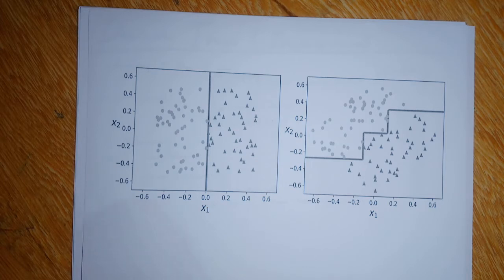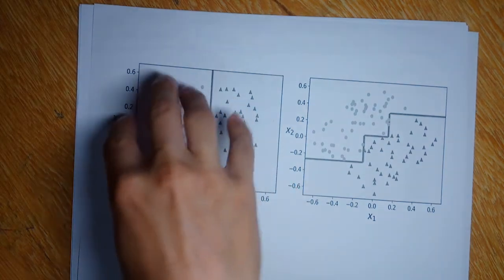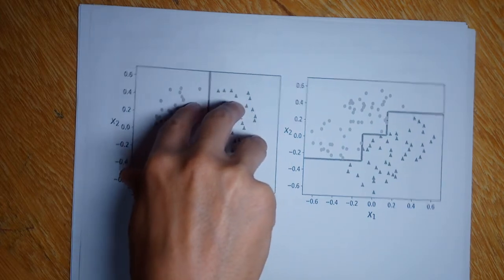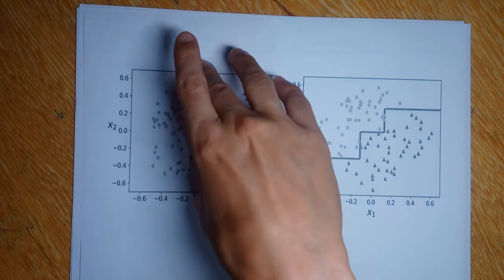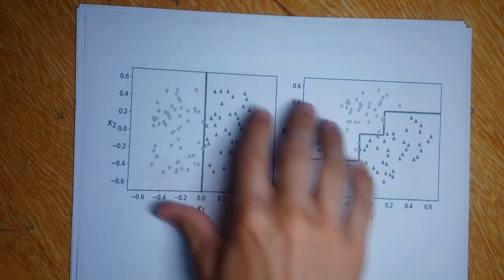But if I were to rotate this data here by, say, 45 degrees, then what would happen is, instead of rotating just this created model here, this is what happens.